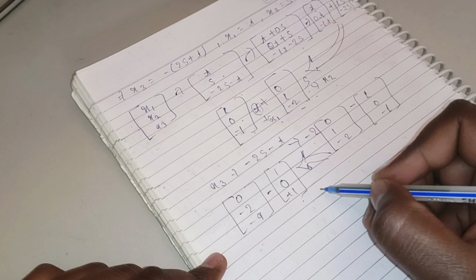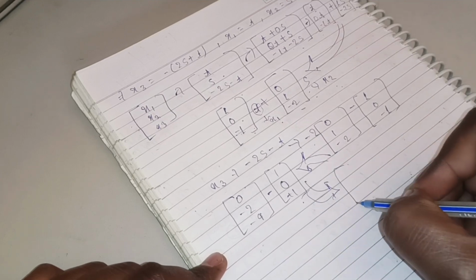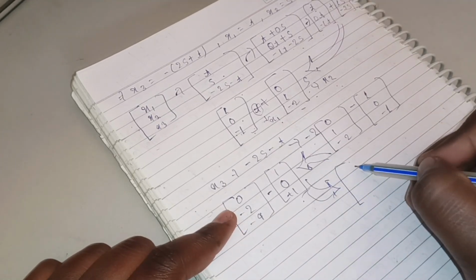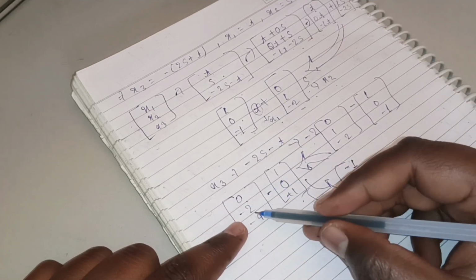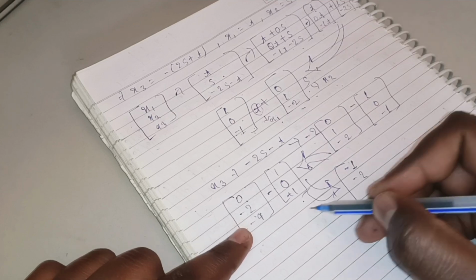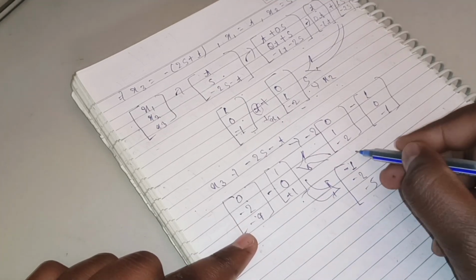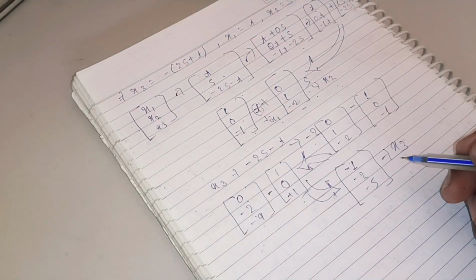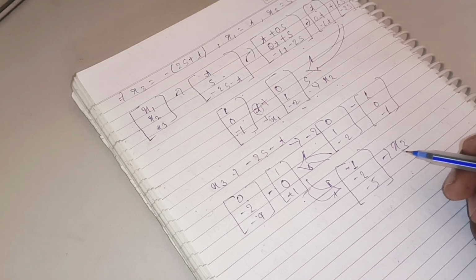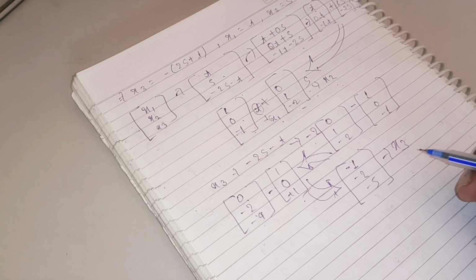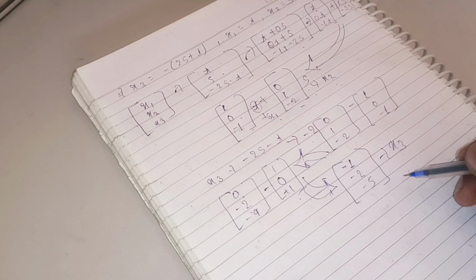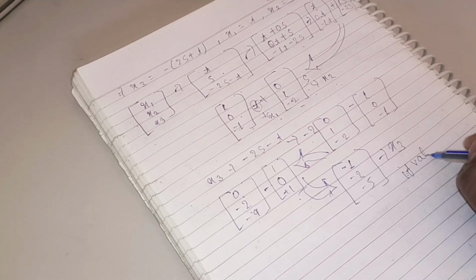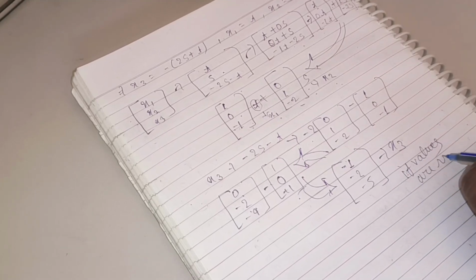So ultimately I can also write it minus 1, 0, minus 1, minus 2, minus 0, minus 2 as it is, minus 4, minus 1, minus 5. This is value of x3. Yeah, so this is how we solve if values are repeated.